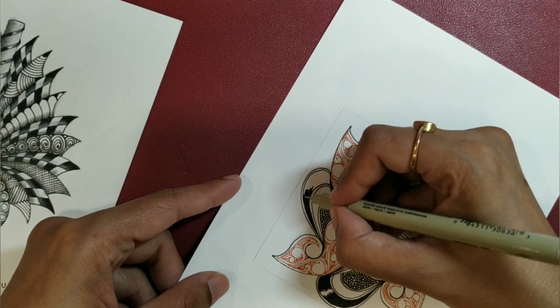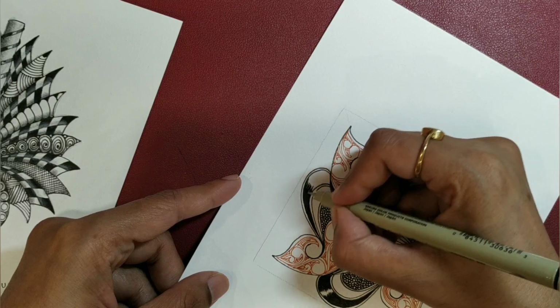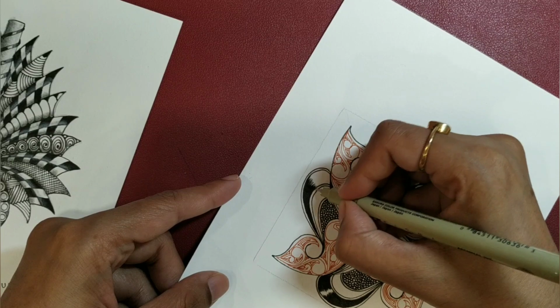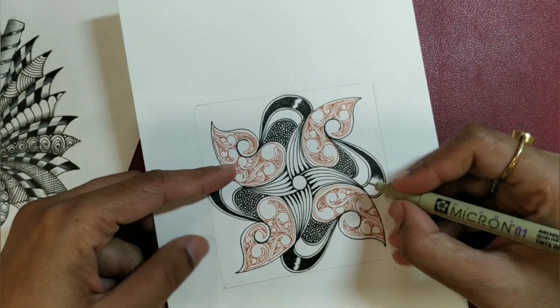So the last one, take your time and ink it nicely. Don't haste even if it is inking.